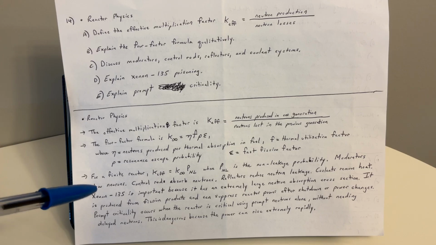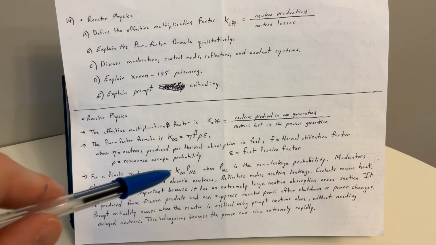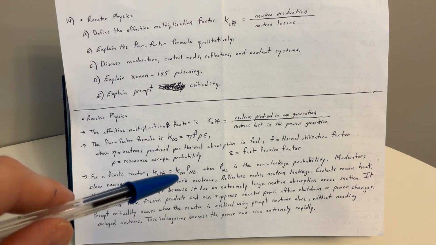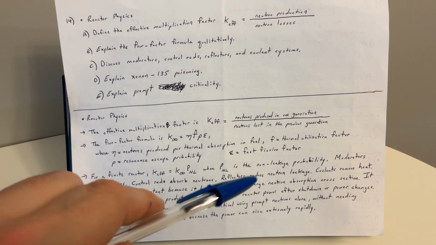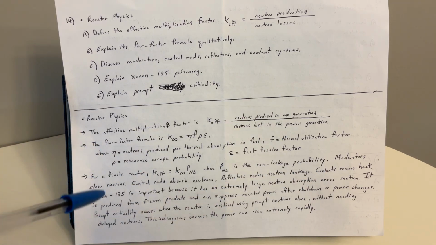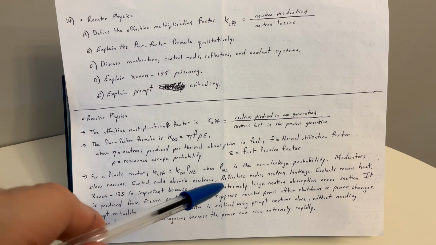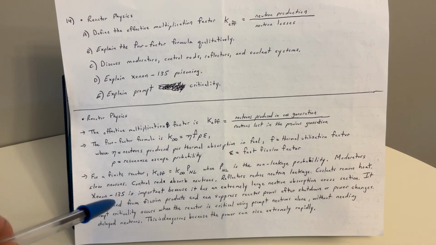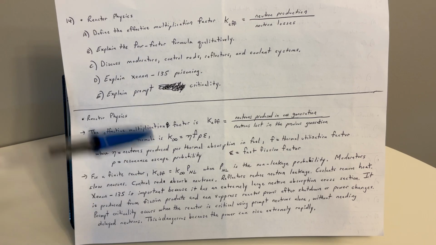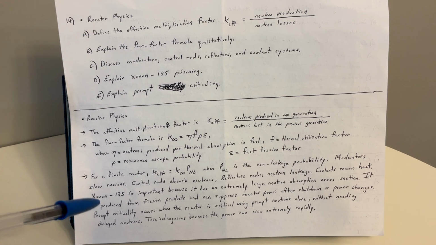Okay. For a finite reactor, K sub eff equals K sub infinity times P sub NL, where P sub NL is the non-leakage probability. The moderators slow neutrons. Control rods absorb neutrons. Reflectors reduce neutron leakage. Coolant removes heat. I'm just going in order of these.